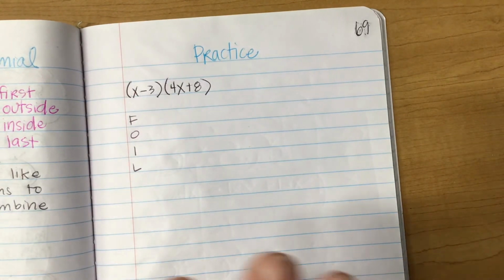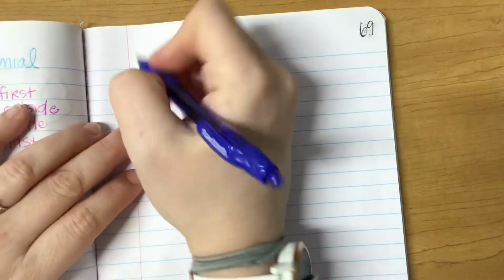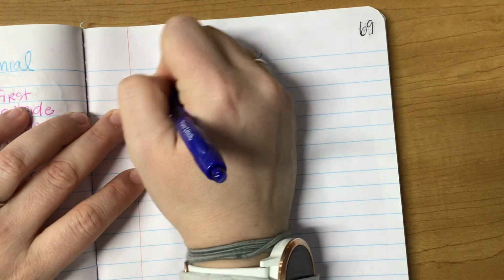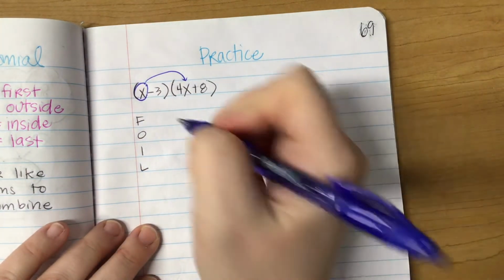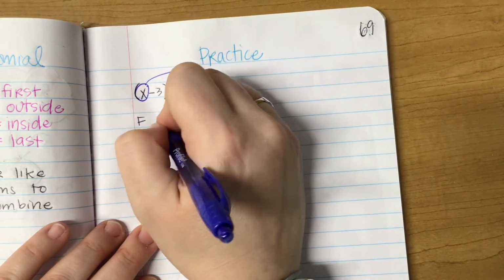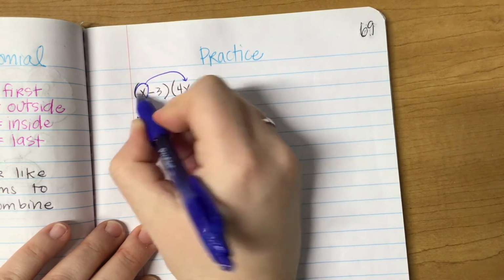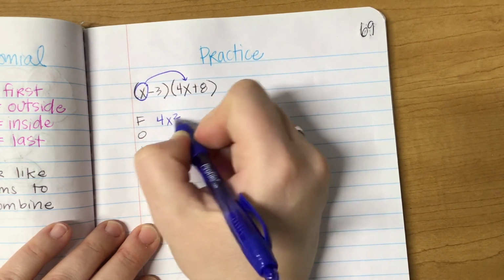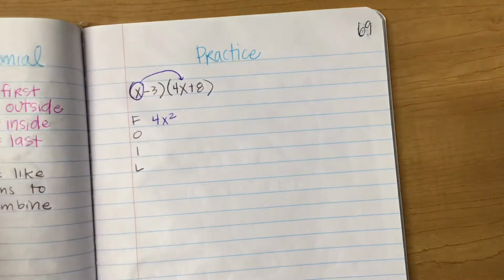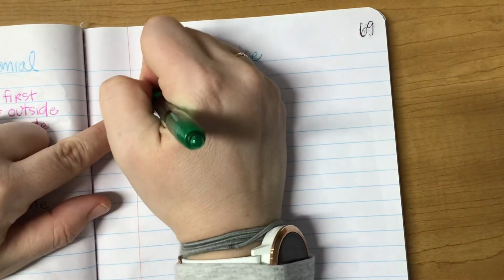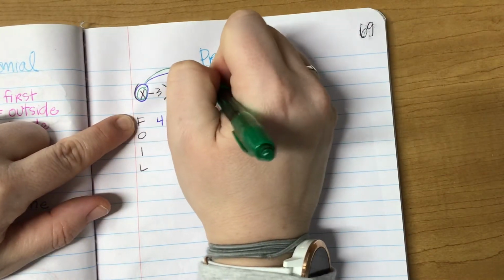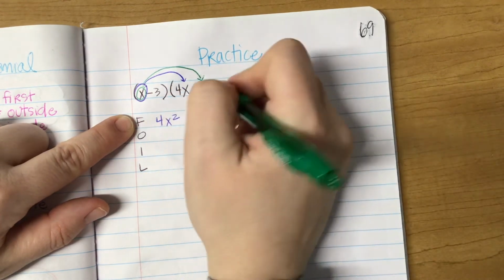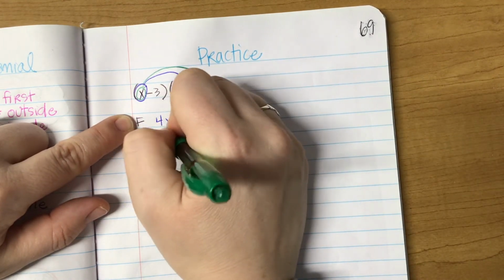When we are getting good at this, I'm just going to say, okay, x times 4x is 4x squared. 1 times 4 is 4, x times x is x squared. Then I'm going to come back, x times 8 is 8x.